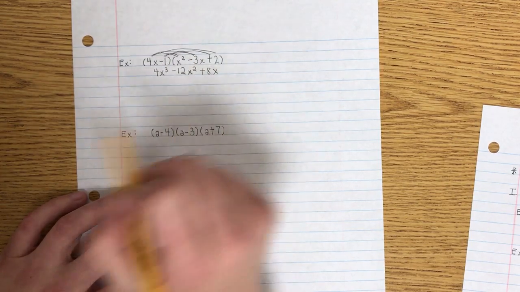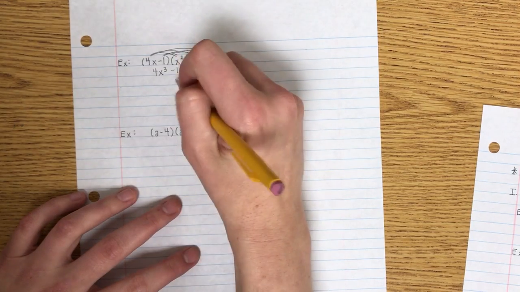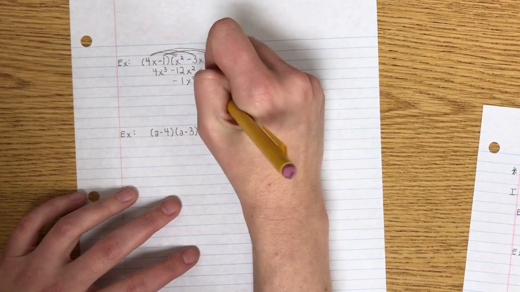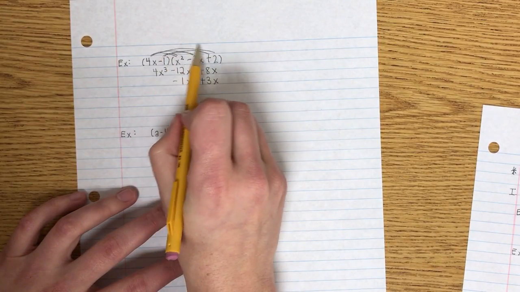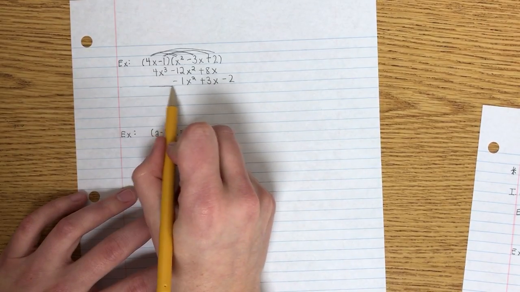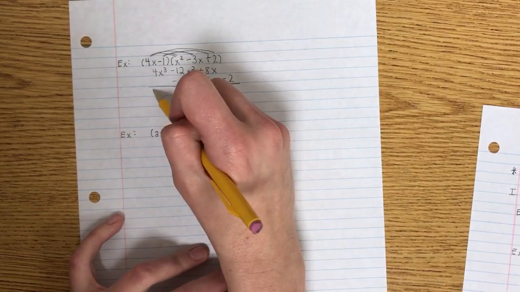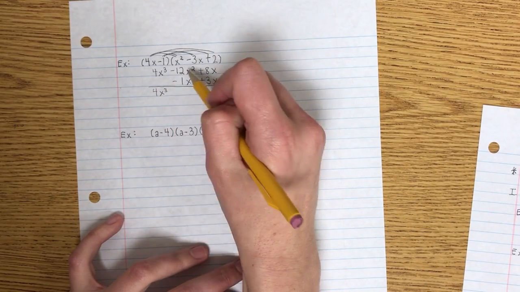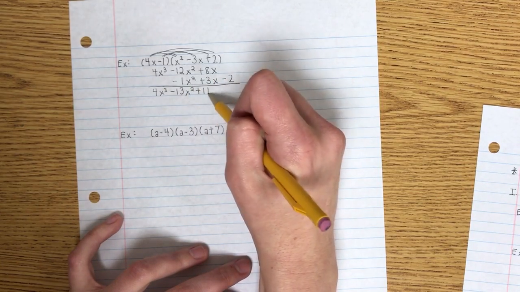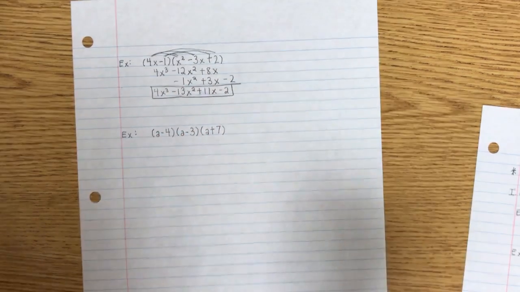So I like to stack these. It makes it easier for me to see. Negative 1 times x squared is negative 1x squared. Negative 1 times negative 3 is positive 3x. Negative 1 times 2 is negative 2. So see how I've stacked like terms on like terms? When there's more than two terms, that's just how I've always done it. It makes it easier for me to see. So I have 4x cubed, those combine to negative 13x squared plus 11x minus 2. Now I can box it, it's in order and everything.